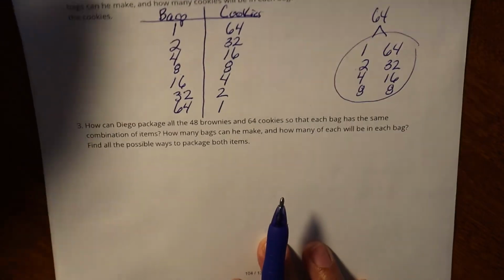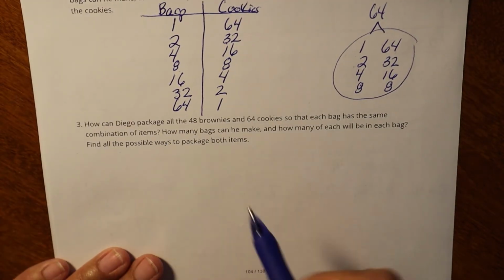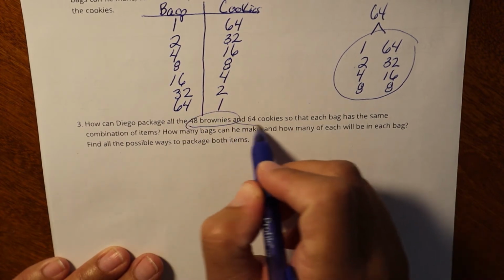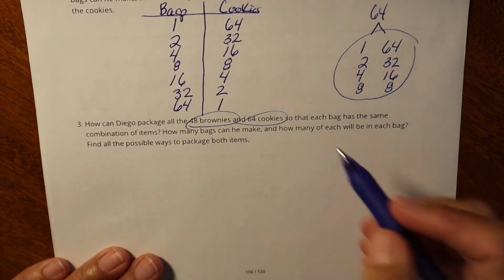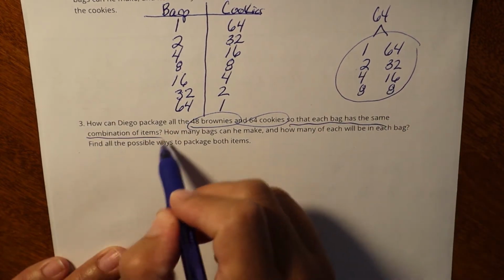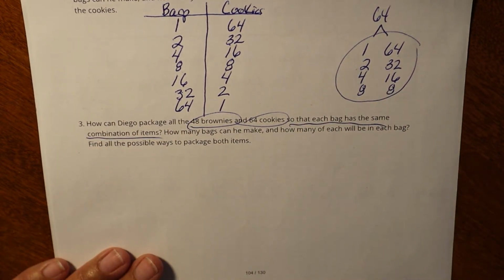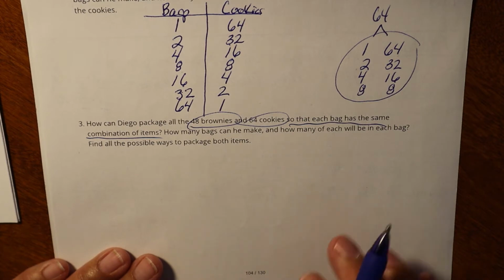Question 3, now it says, how can Diego package all of the brownies and the cookies? So now it's going to put the 2 together so that each bag has the same combination of items. All right, here. How many bags can he make, and how many of each will be in each bag? Find all the possible solutions. All right, so basically now we're going to combine information from question 1 and question 2 together.